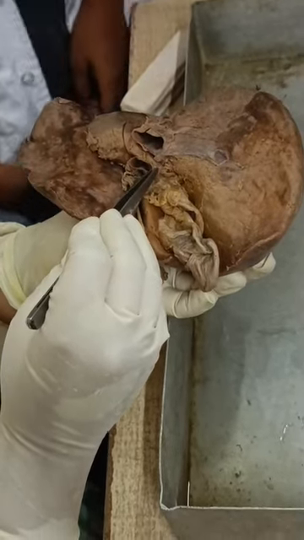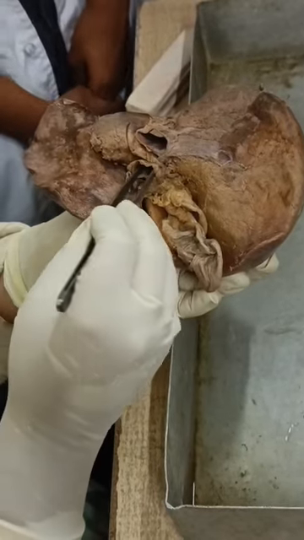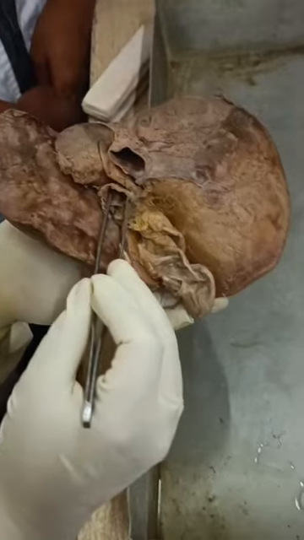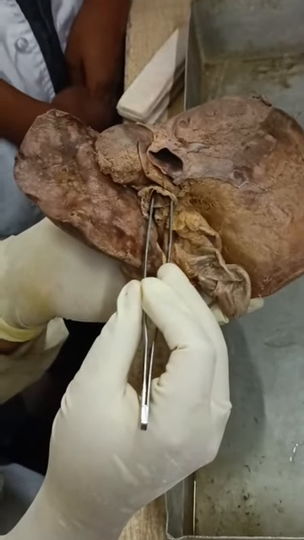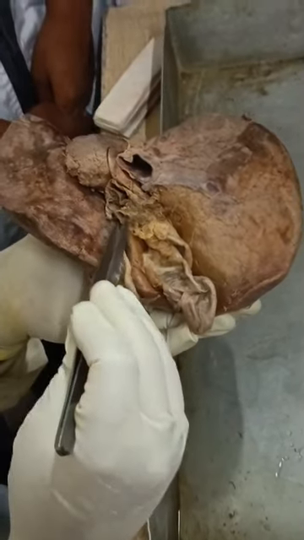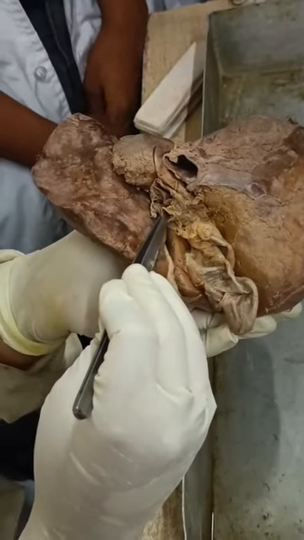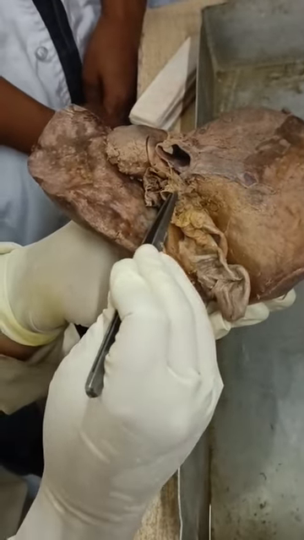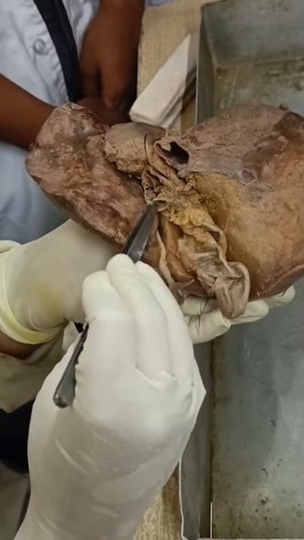In the porta hepatis, first we find one big lumen structure. The structure with the bigger lumen is the portal vein. You can see the biggest lumen is for the portal vein. Now, just beside the portal vein, there is a small lumen structure and the lumen is quite muscular. It is the hepatic artery.